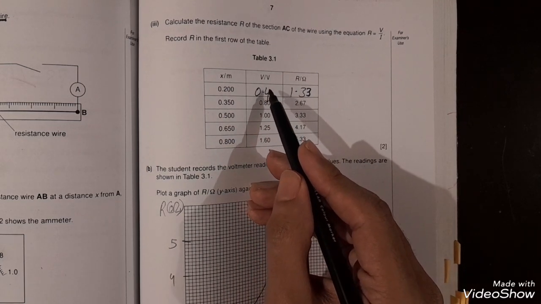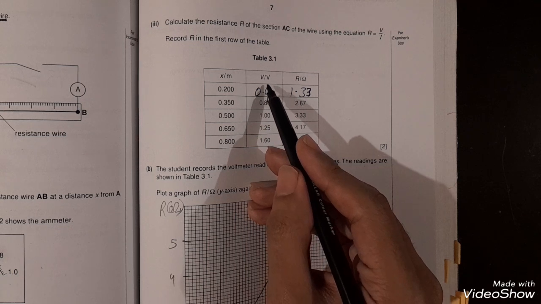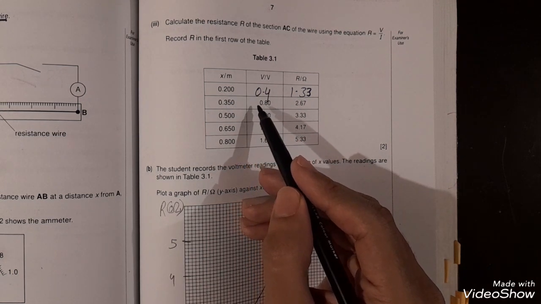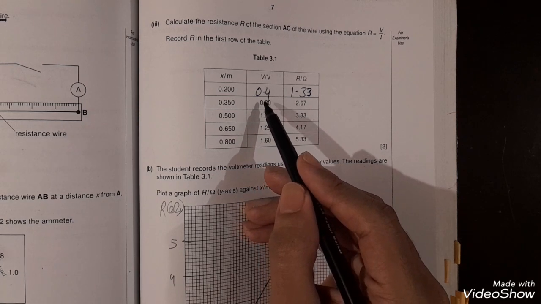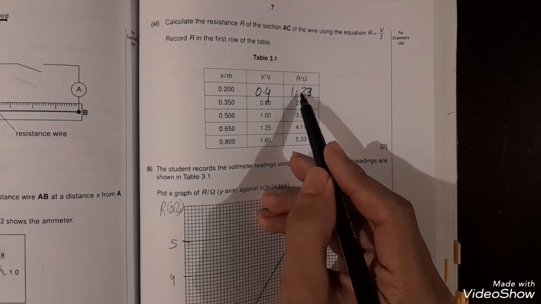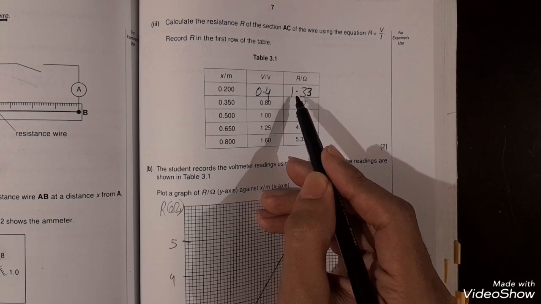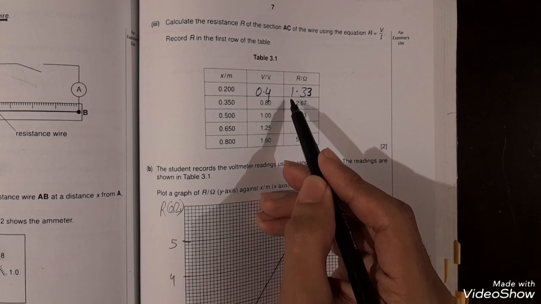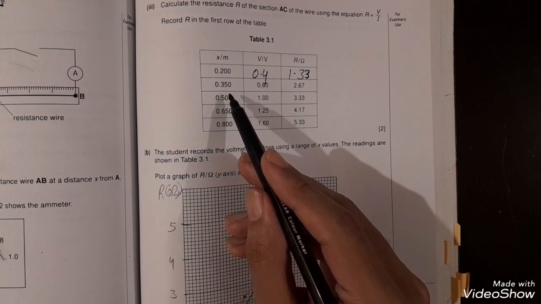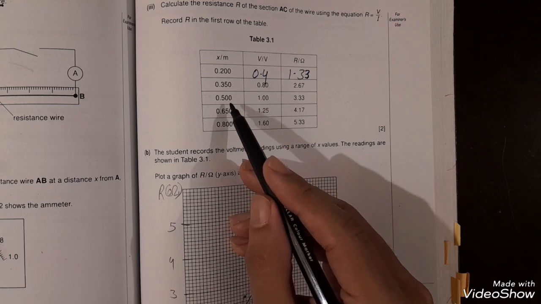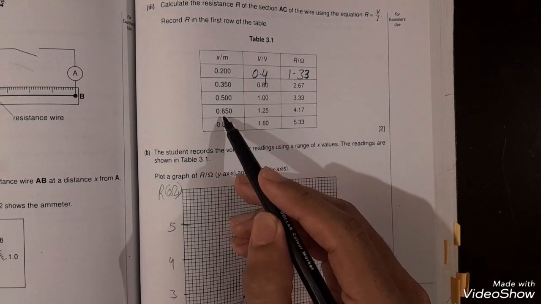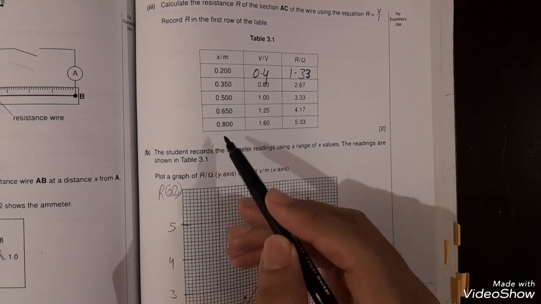So the value of V at x of 0.2 is 0.3 volts. Then the resistance is 1.3, which we have calculated. Then here we have other values of x: 0.35, then 0.5, and then 0.65 and 0.8.